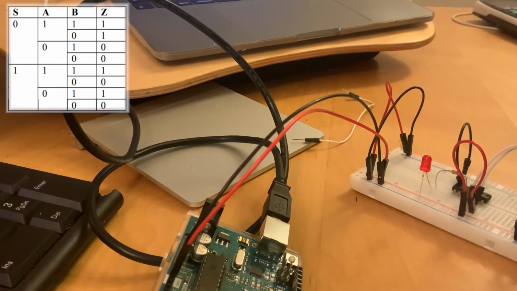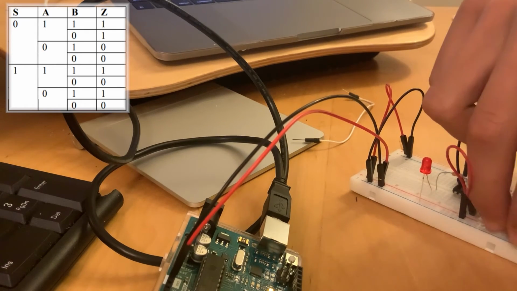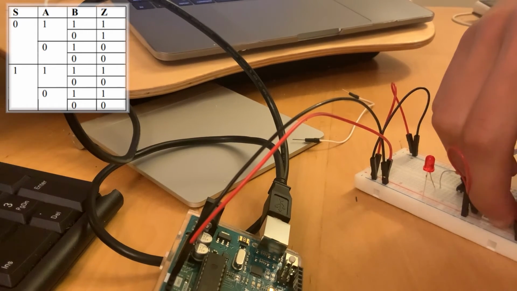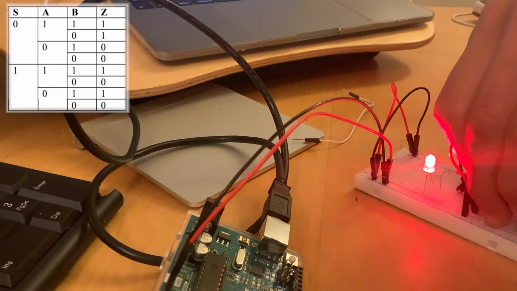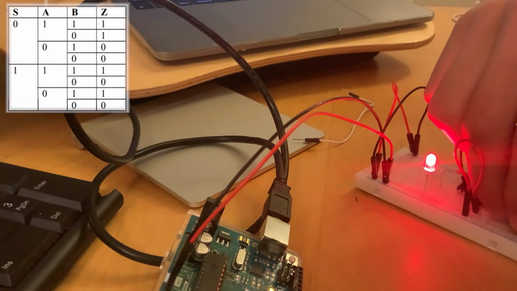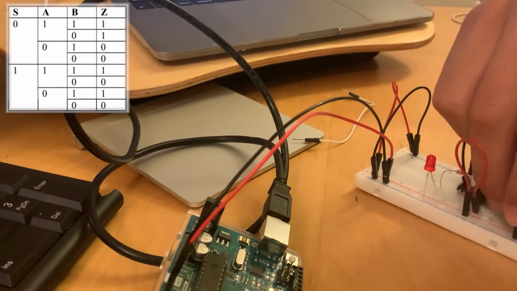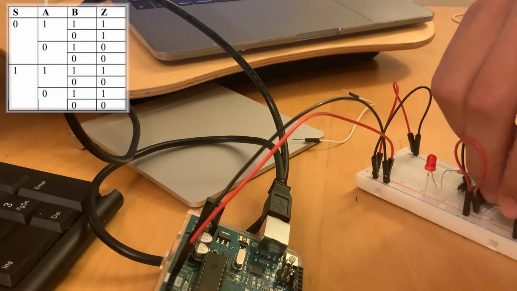All right, next up, S is going 1. Now let's do A1, B1. Now let's do B0. Now let's do A off, but B on.